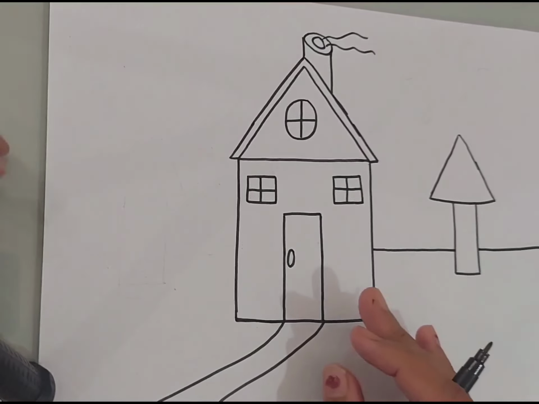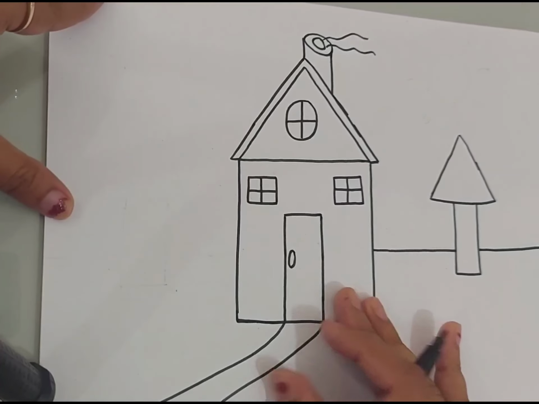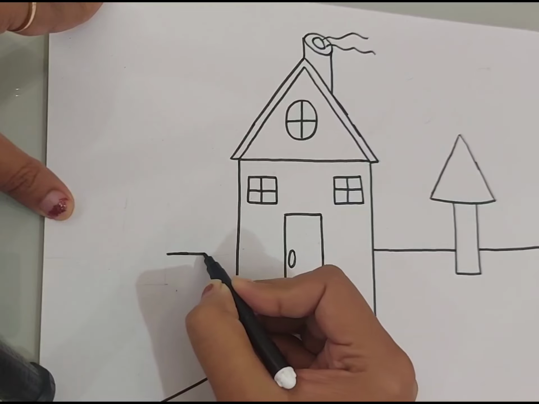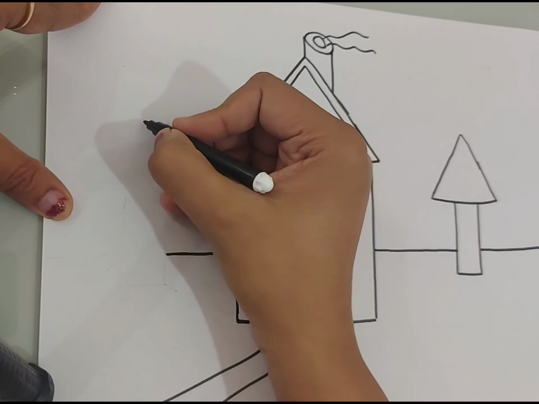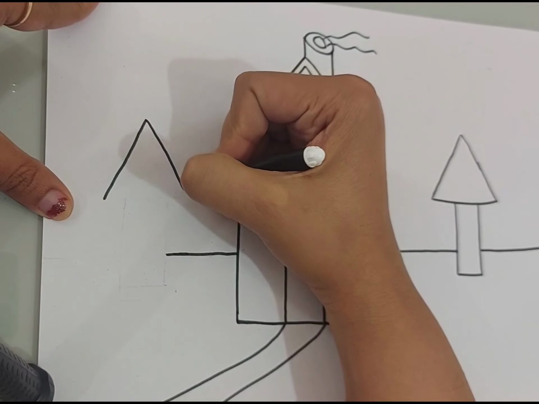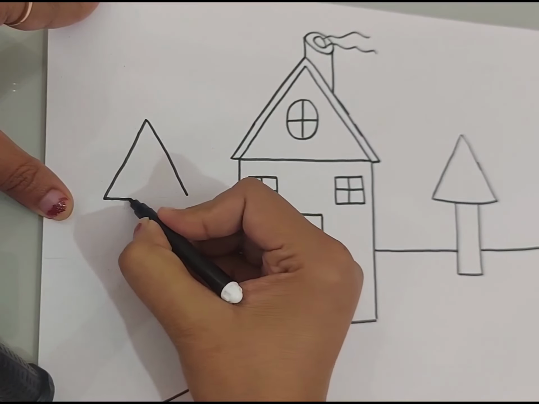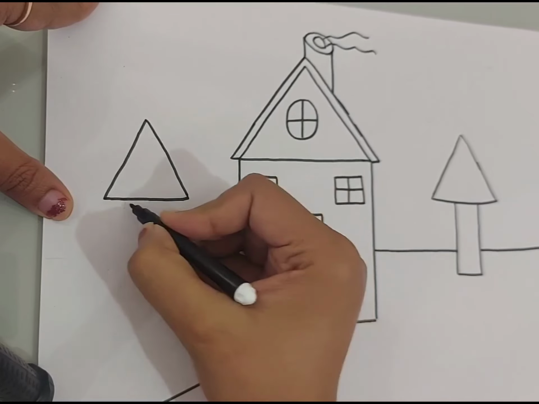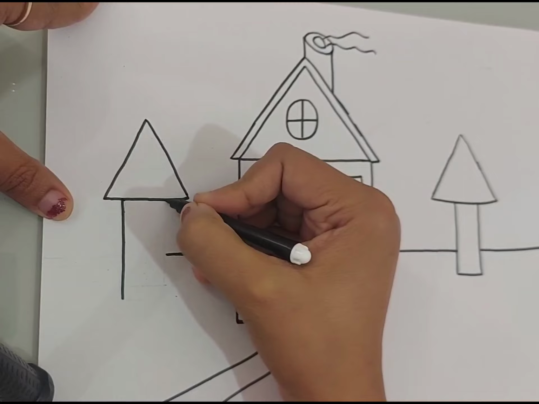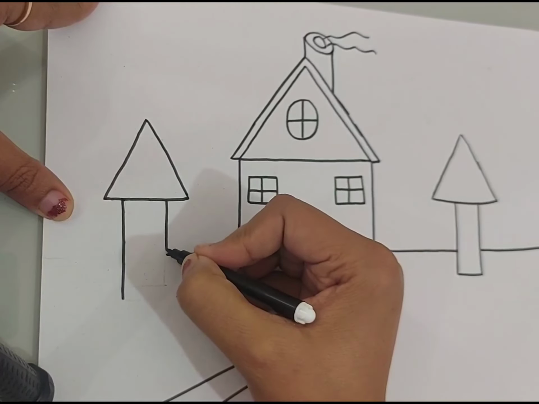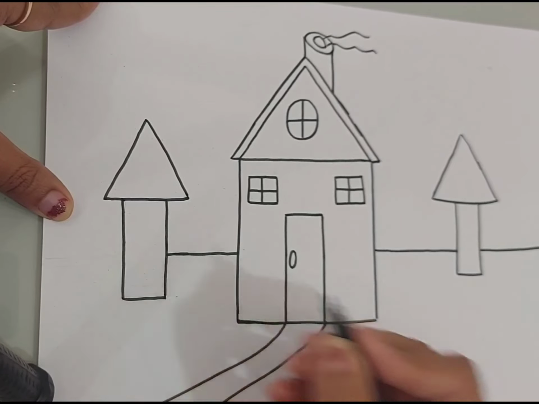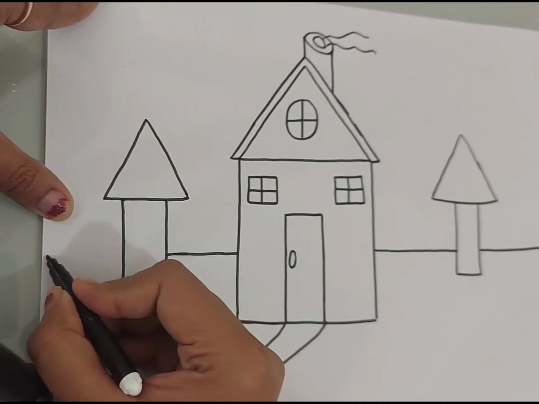On the other side, we'll also draw the tree in the same way. Draw a triangle. Then a rectangle. And here is our another tree.